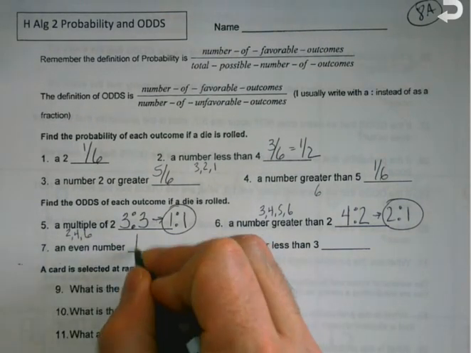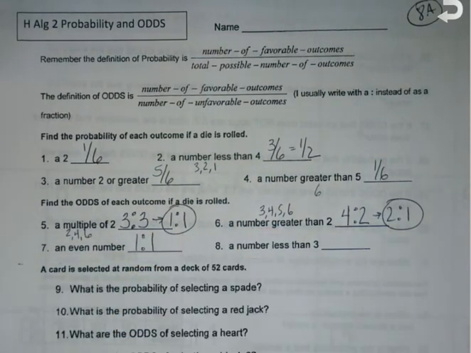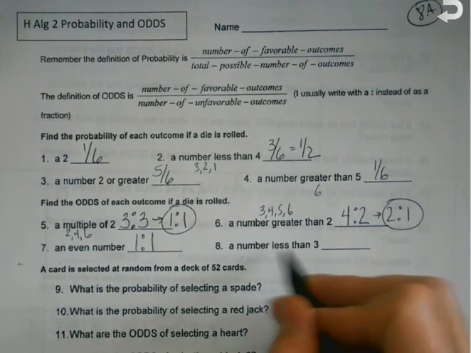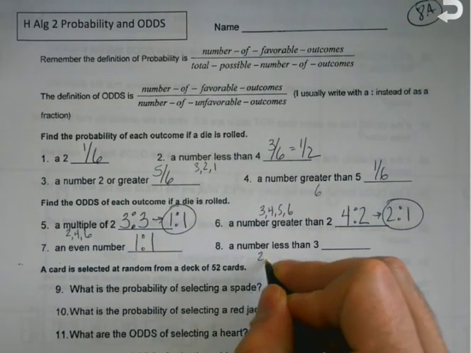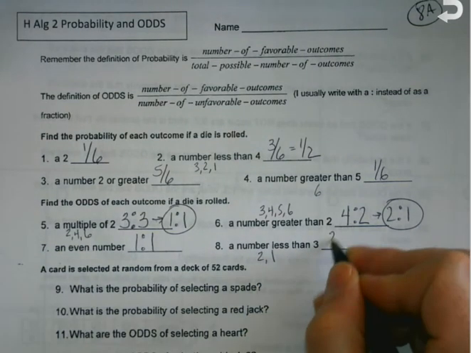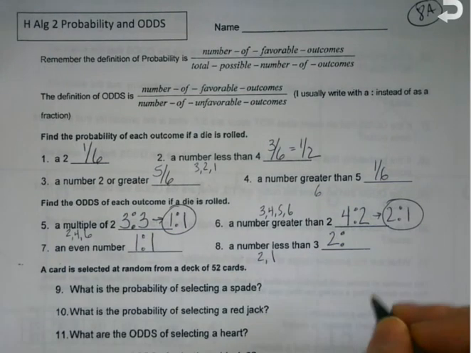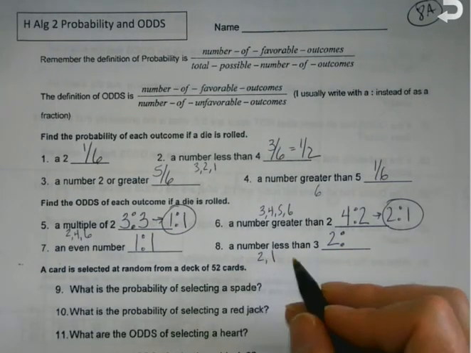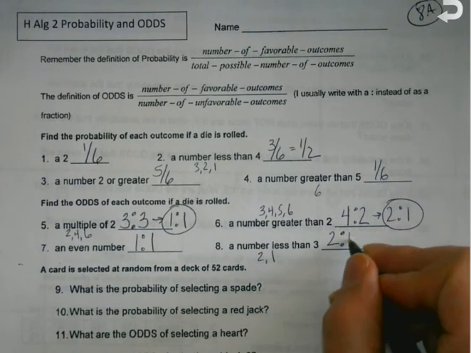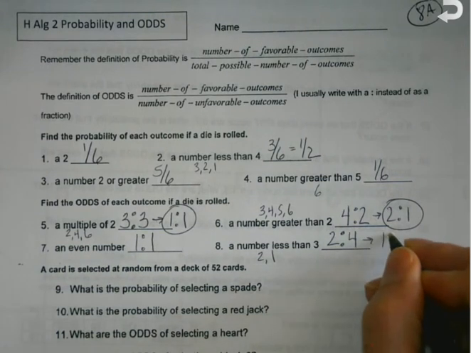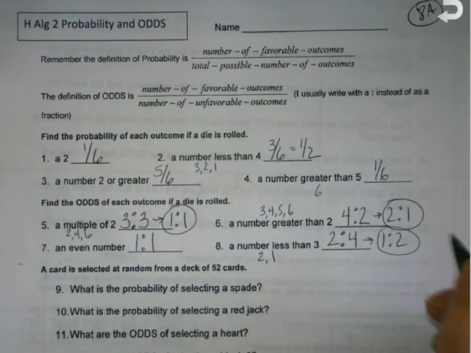It's the exact same number, so I'm not going to talk about that too much. A number less than 3: 2 or 1. There'd be 2 of those. Those are my successes or my favorable outcomes. The other 4 numbers, 3, 4, 5, and 6, that don't go with this would be there, and basically just switch the odds around the other way.